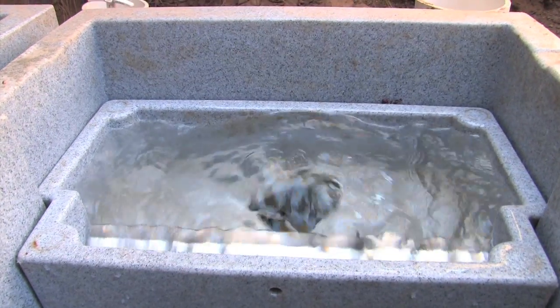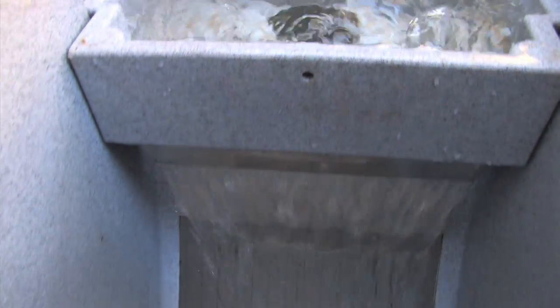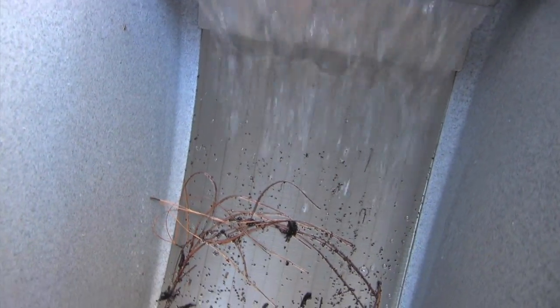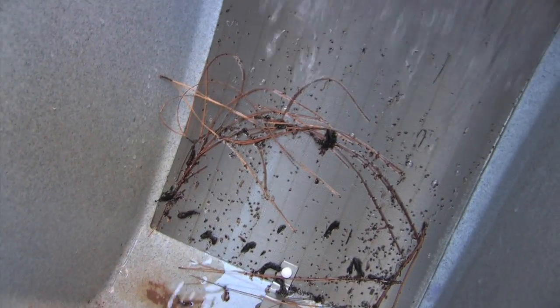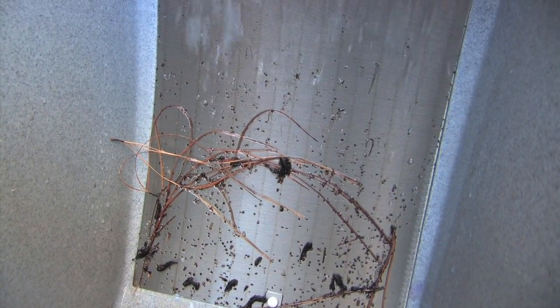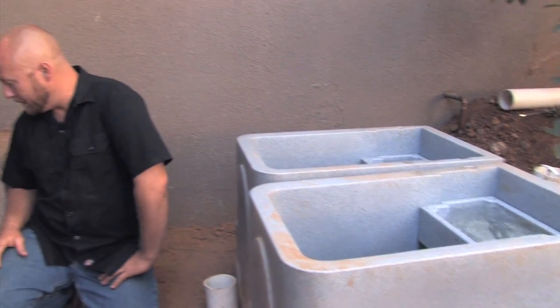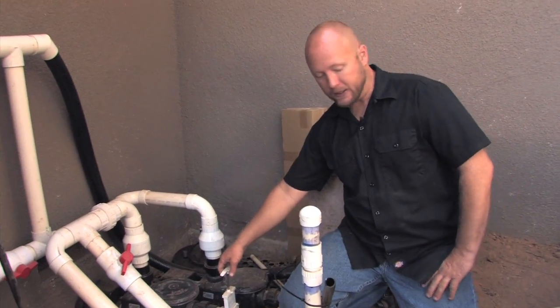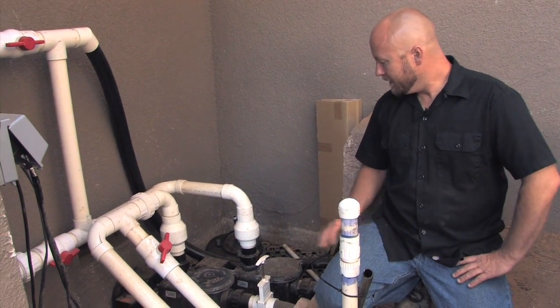You'll see inside here we have quite a bit of debris. This was cleaned yesterday. There's so much leaf debris and pine needles falling from this pond, we get a great deal of stuff coming from both the skimmer and the bottom drain into this circuit. Once we leave the sieve filters, we jump into our pumps. The pumps are sucking directly from the bottom of the sieve filters.